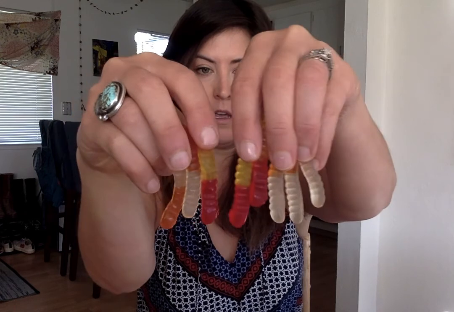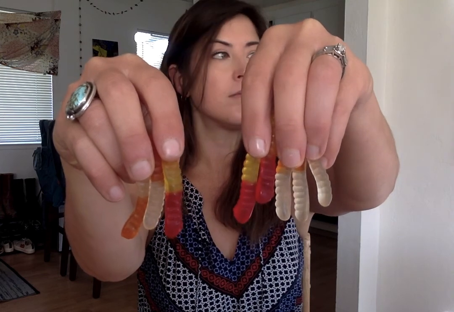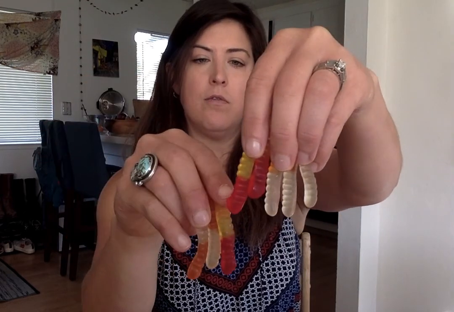So I had 3 and I got 5 more. Can you count how many I have all together? I got 8. 3, 4, 5, 6, 7, 8. So there's 3 here, 5 here, and how many all together?